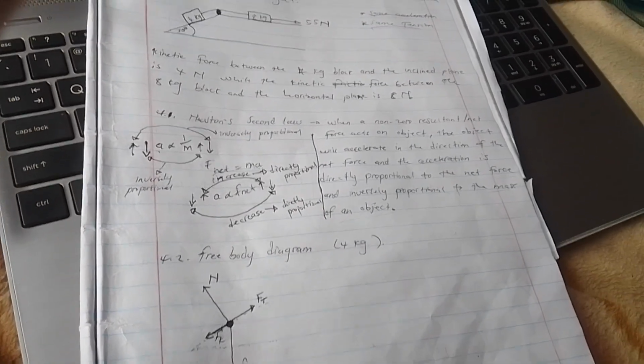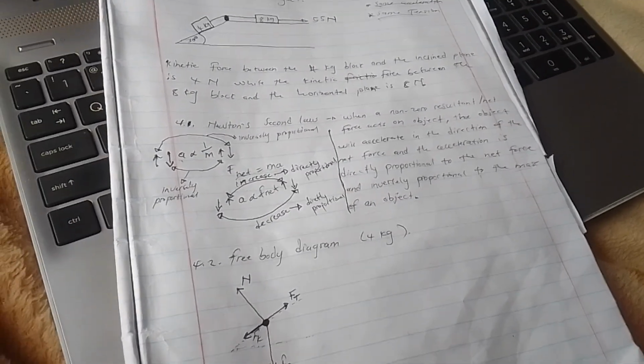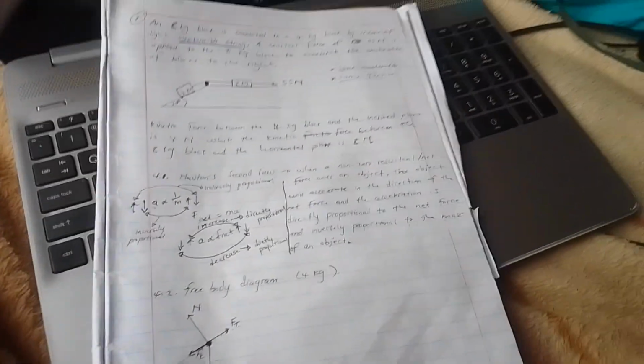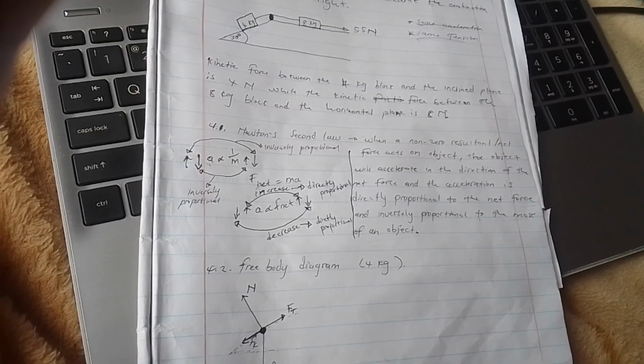I don't know how I should place my phone so that you can see everything.